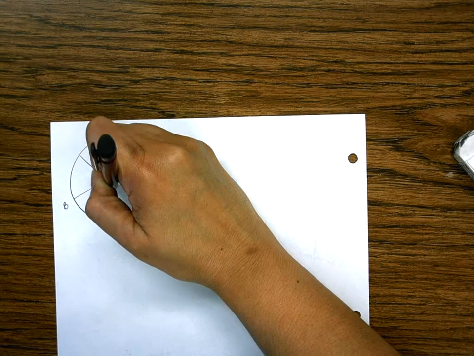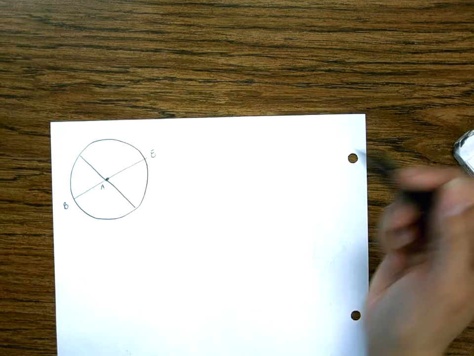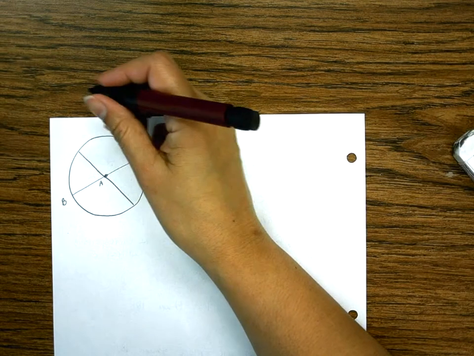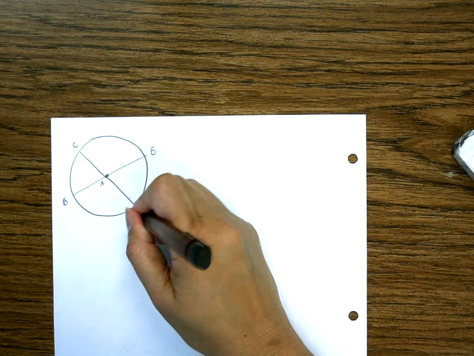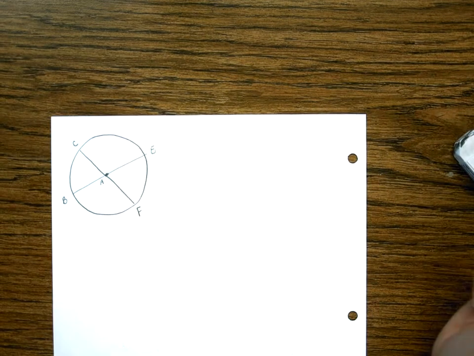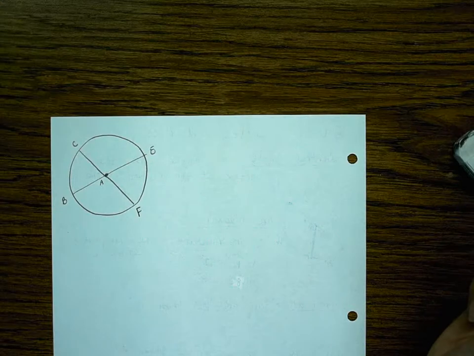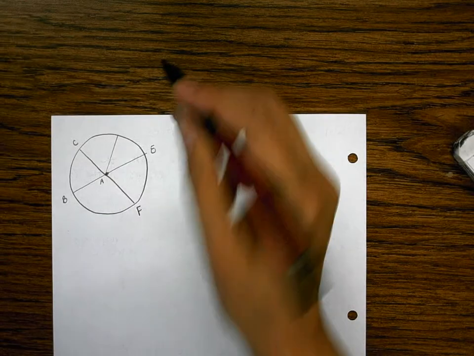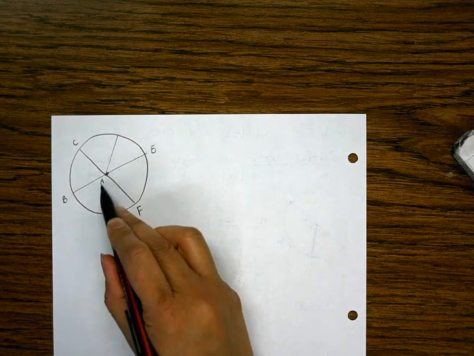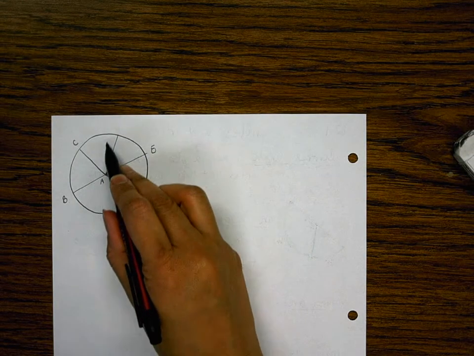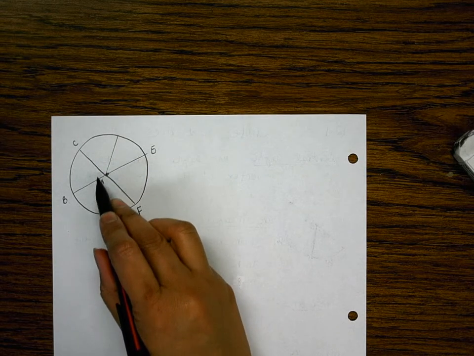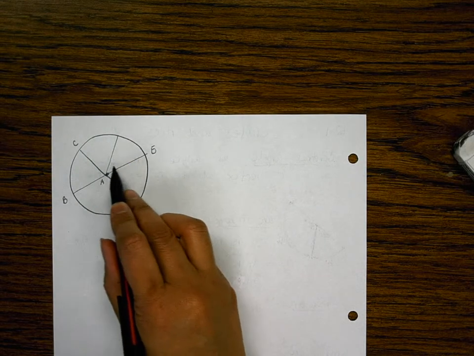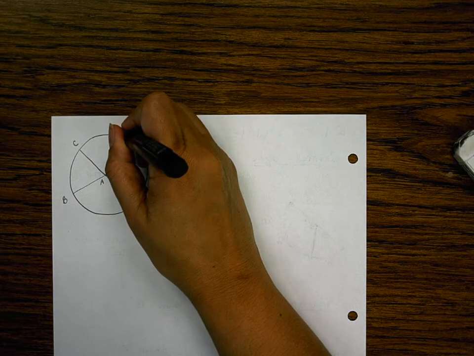I'm going to draw another diameter here. I'm going to call that one C, F. I'm going to draw a line right here, the most recent one I drew, and you do want them equal, looking equal. I'm going to call this one D.